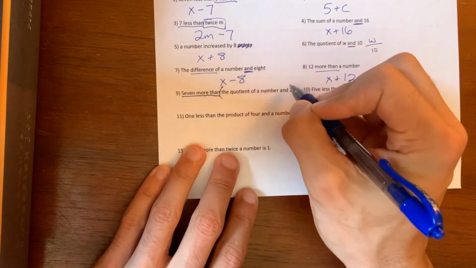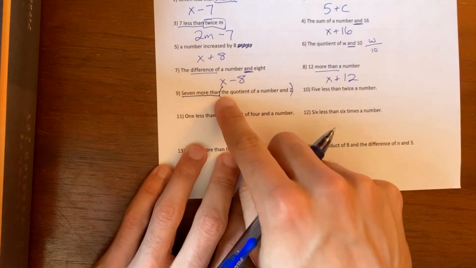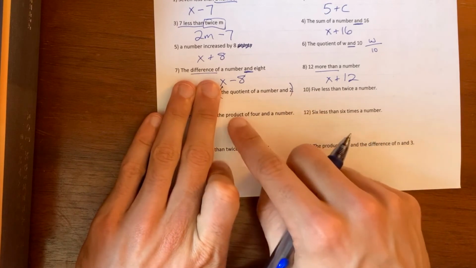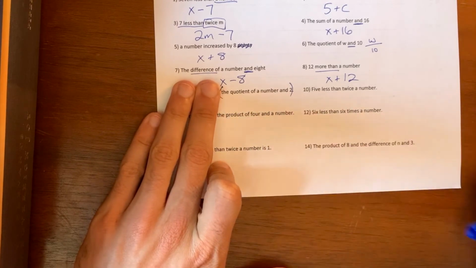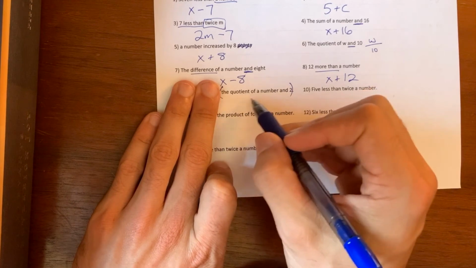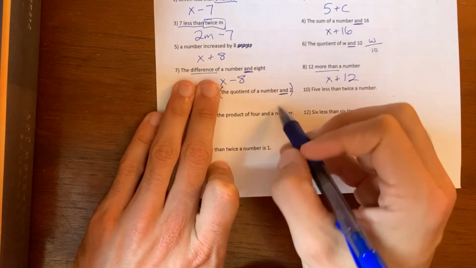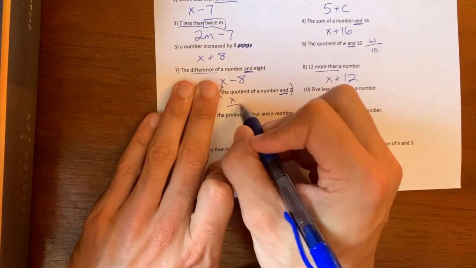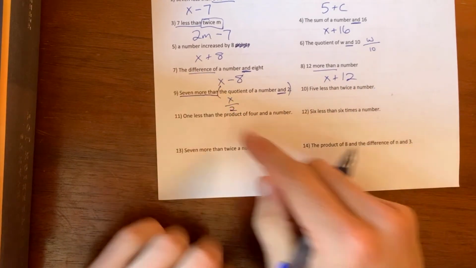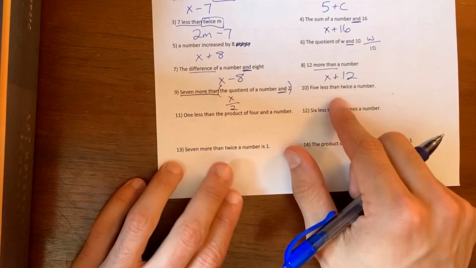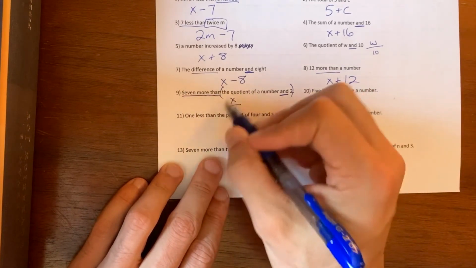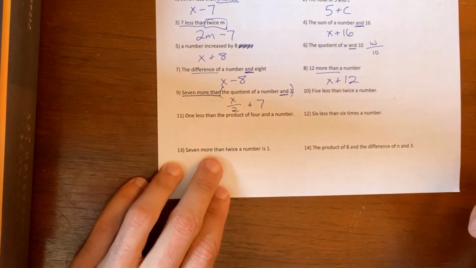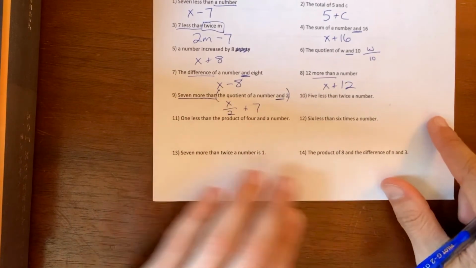What comes first is this phrase, the quotient of a number and 2. So I ignore that 7 more than for now. The quotient of a number and 2, what does that mean? That's division, again. So what am I dividing? A number, which is x, and 2, so x divided by 2. But now I bring in that 7 more than. So I have that quotient amount, but I want 7 more than that, so I plus 7 at the end. So that's that one.